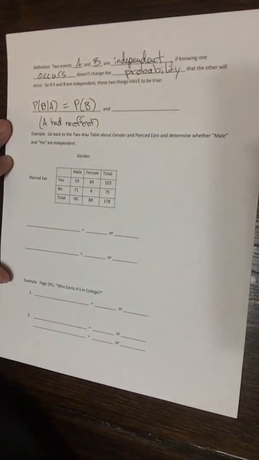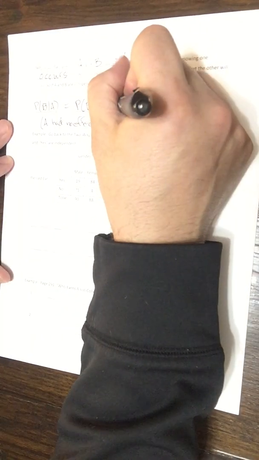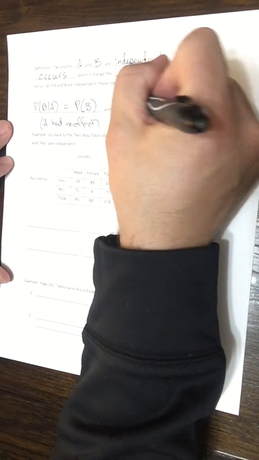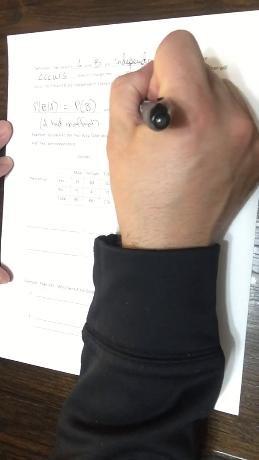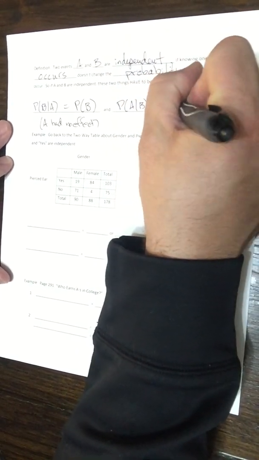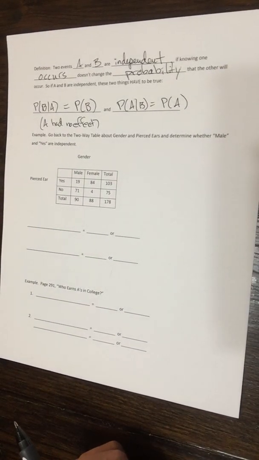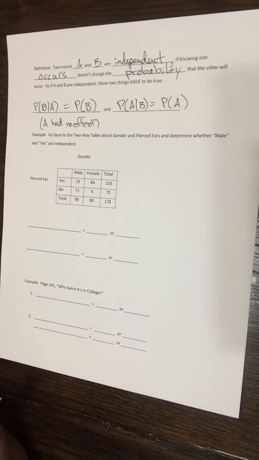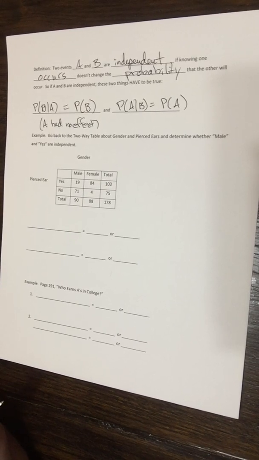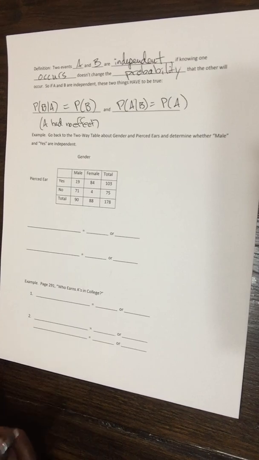That means they're independent. Same thing backwards. Probability of A given B would be the same as the probability of A. That would mean that B had no effect. Okay? So, what I'm going to ask here is, are some variables independent?